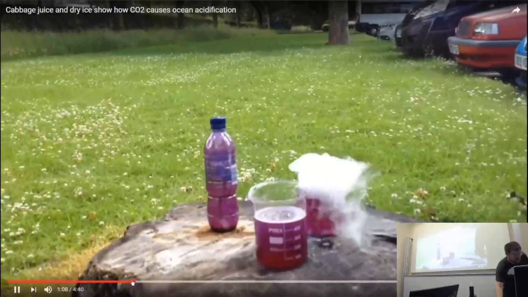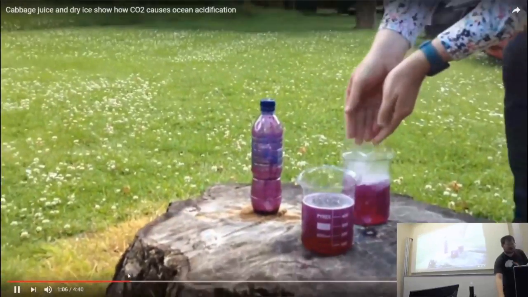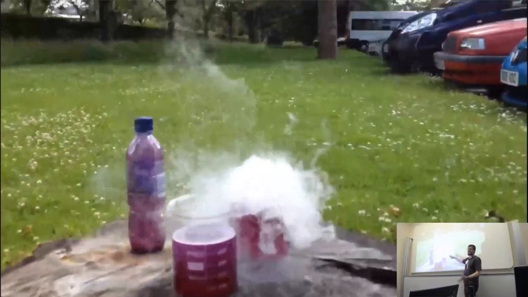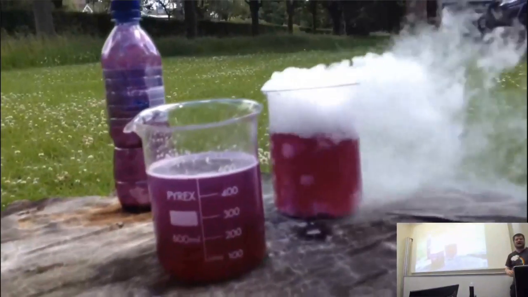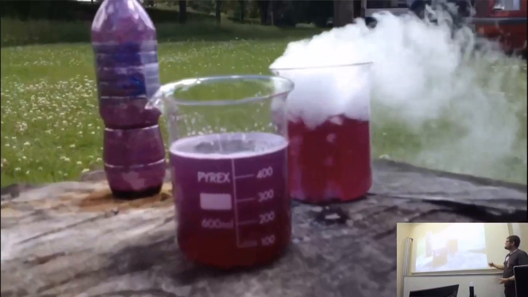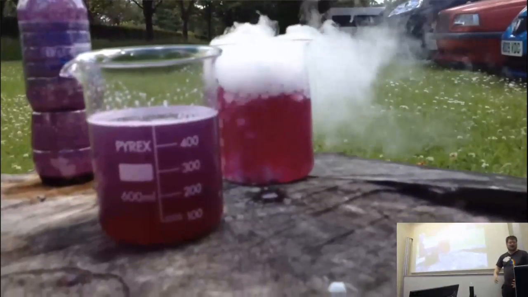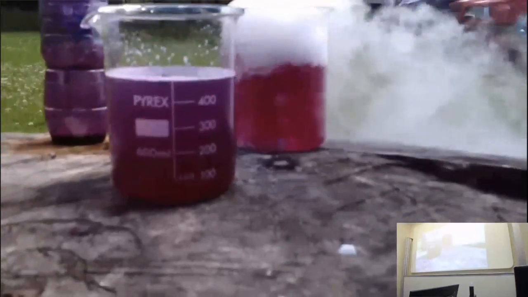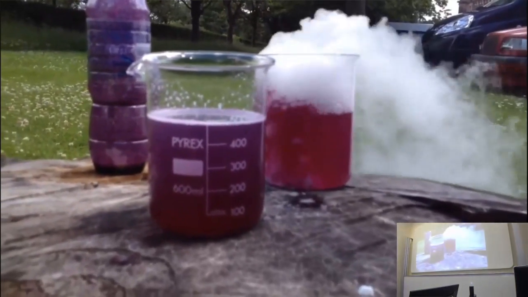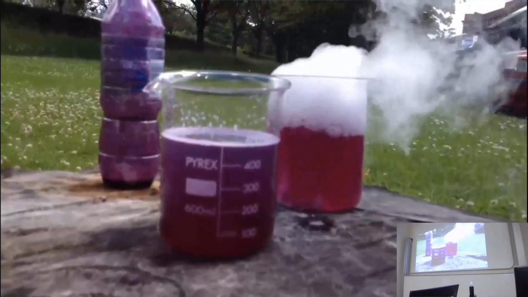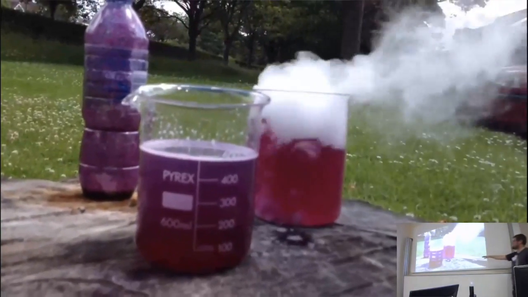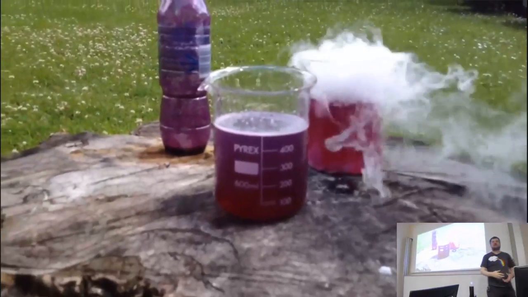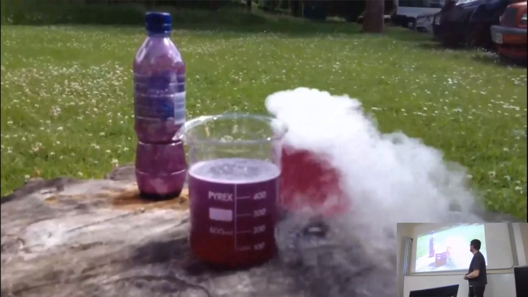So here's me, with my safety hands, putting in lumps of dry ice, which is just pure CO2, and you see it bubbling away, releasing bubbles of CO2, and that CO2 is dissolving in the water. And hopefully you can see that it's changing colour. Now you can see that this has gone pink, and this is still purple. So this is the acidification of the water by adding CO2.